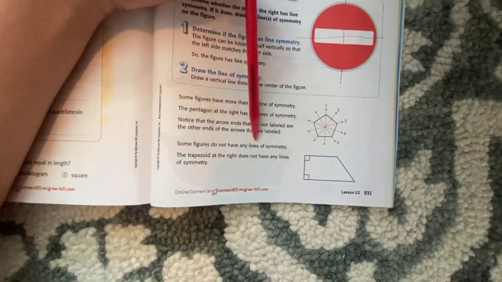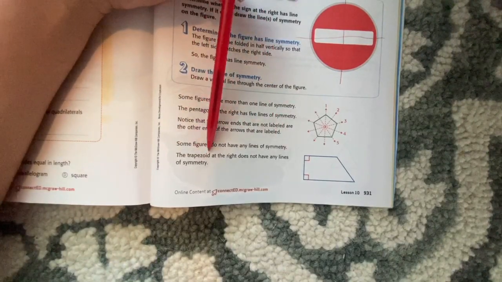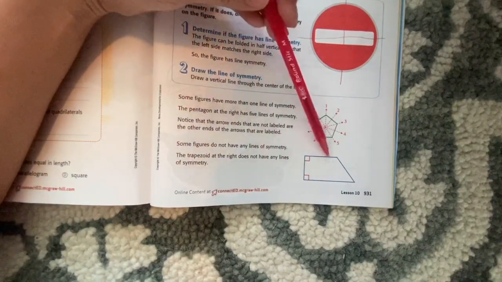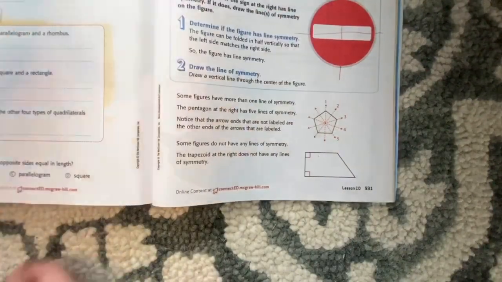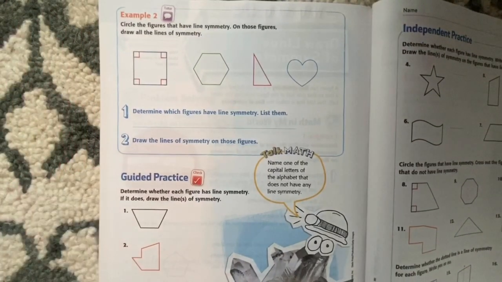Some figures do not have any lines of symmetry. The trapezoid at the right does not have any lines of symmetry. So you can't fold this trapezoid in any way to make it the same on both sides. All right, page 932, example 2.